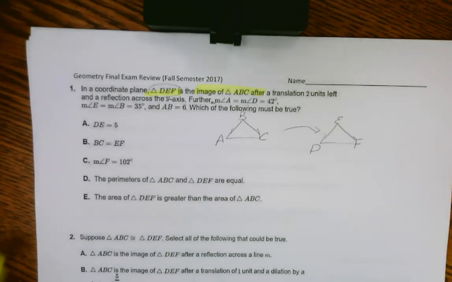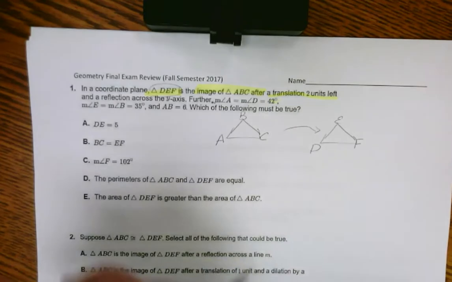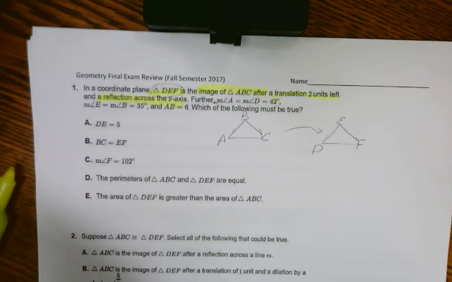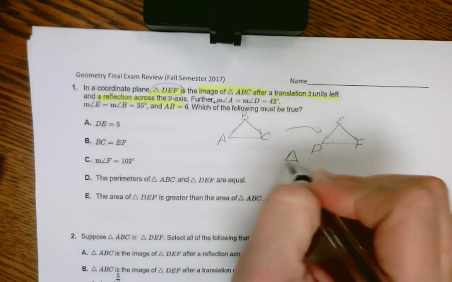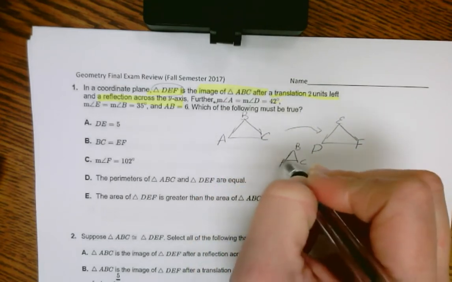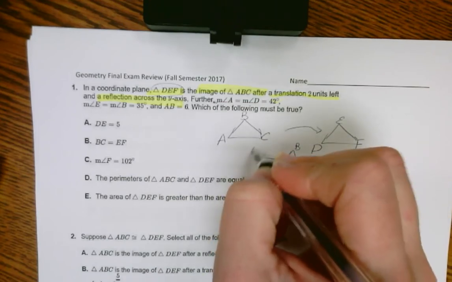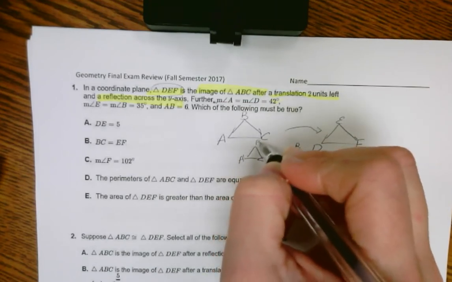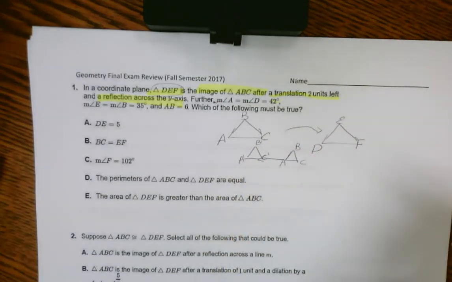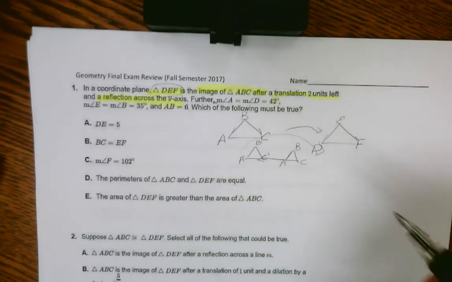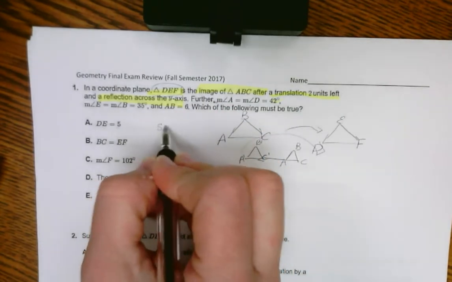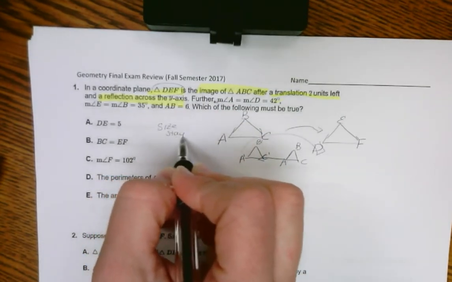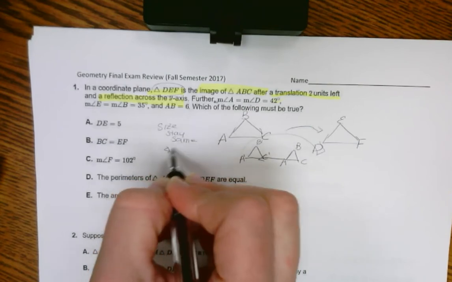It's a translation. What happened was a translation of 2 units left and then a reflection on the y-axis. So if I make it 2 units left, truly, here's my ABC. I'm moving it 2 units to the left. So this would be A prime, B prime, and C prime. And then it wants it to have a reflection over the y-axis. So we know that both translations and reflections, that the size stays the same. We know that the angle measures are the same.